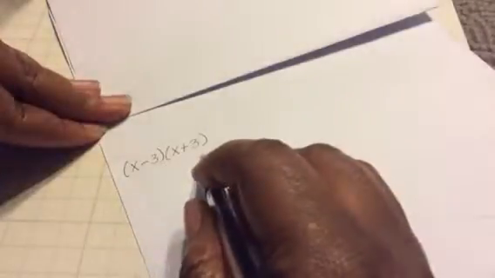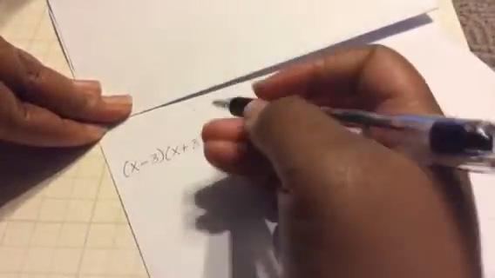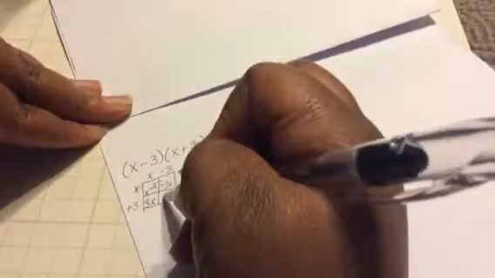So let's say we have this problem. Not to factor, but, okay, this obviously is already factored, but I want to show you something. We're going to use the box method to do this problem. Okay, x times x is x squared. x times negative 3 is negative 3x. 3 times x is 3x. And 3 times negative 3 is negative 9.